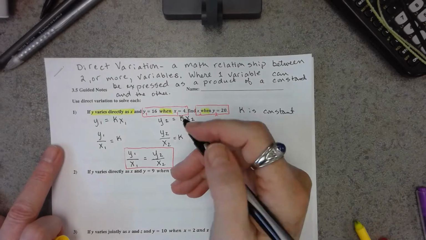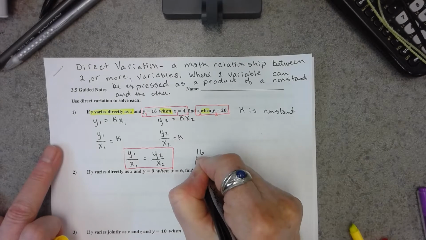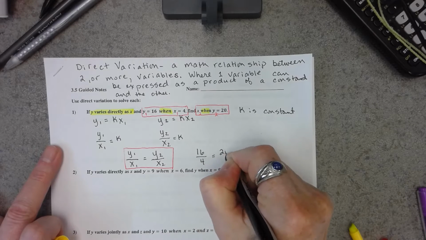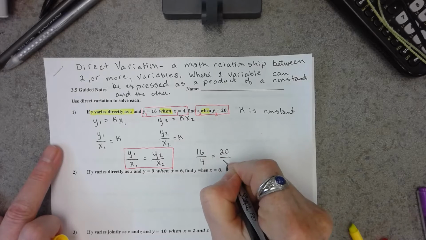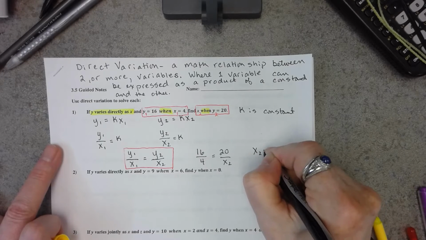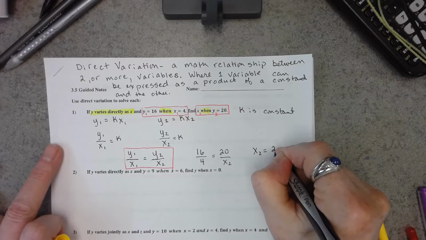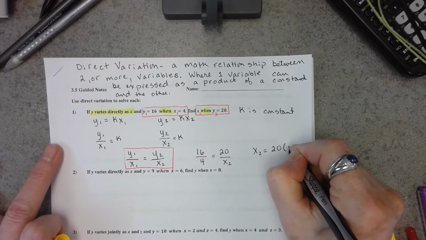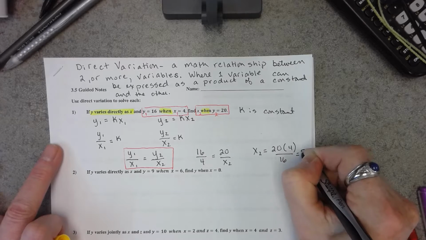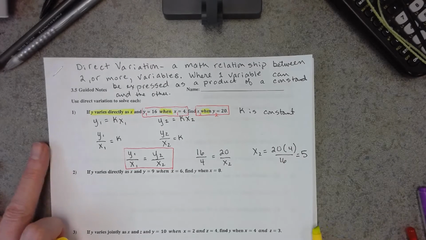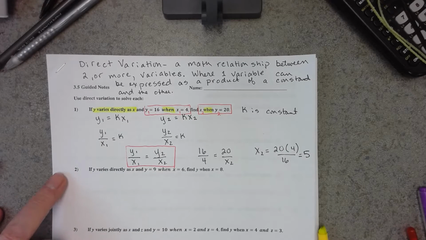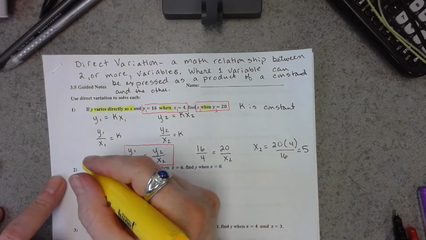Plugging into my formula then, I have 16 divided by 4 is equal to 20 over x2. You can use cross products, or as kids like to say, cross multiplication, to find that x2 is equal to 20 times 4 divided by 16, which is equal to 5. And as I said before, the nice thing about videos is you can pause them anytime you need to catch up. Let's take a look at number 2.